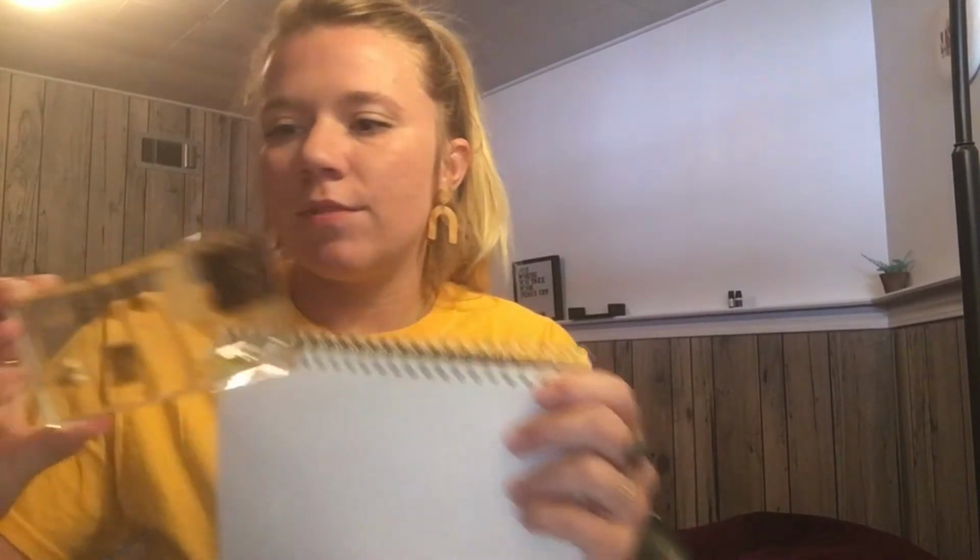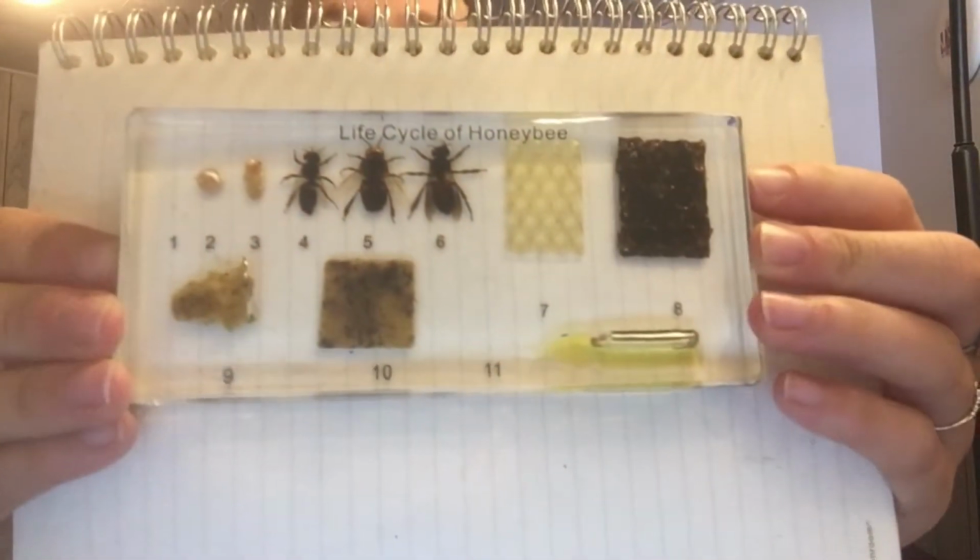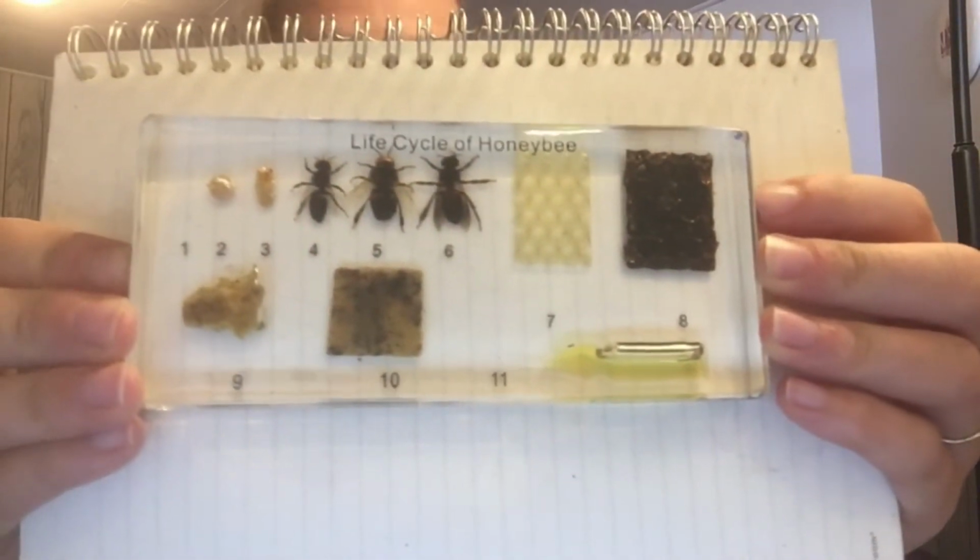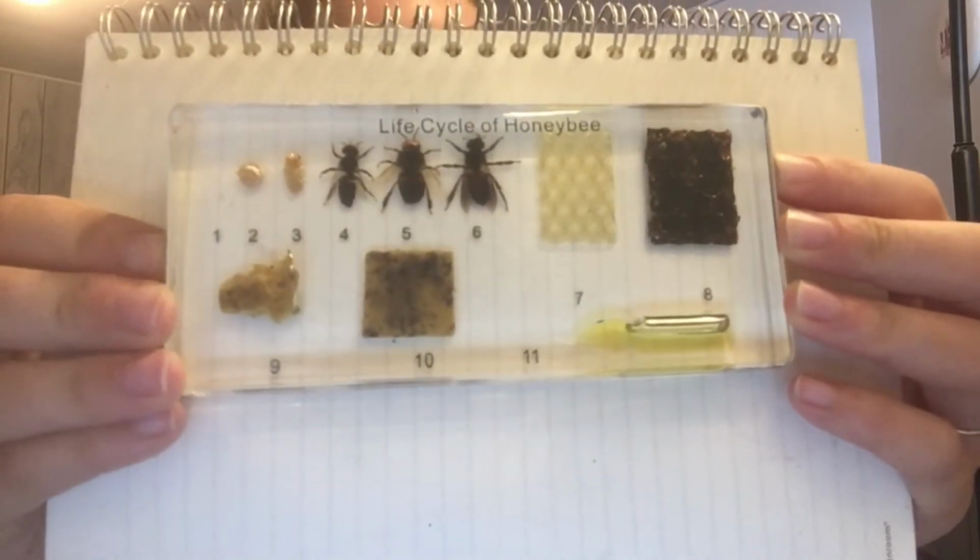Right here I have a fun little thing of the life cycle of a honeybee. You guys can kind of see it right here. It's a little hard to see. Let's see if I can get it nice and flat for you guys right here. So you can see a cool little depiction. These are also real things, the life cycle of a honeybee.